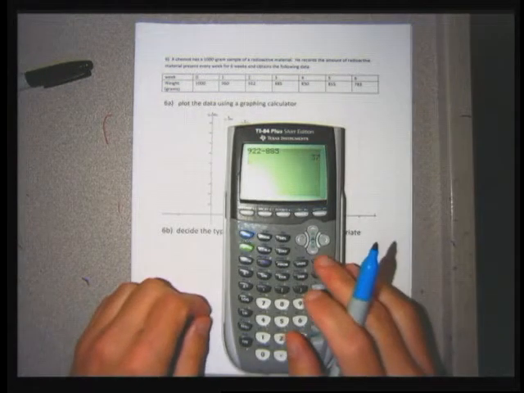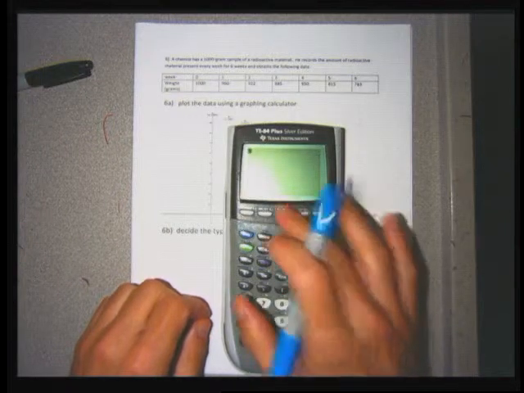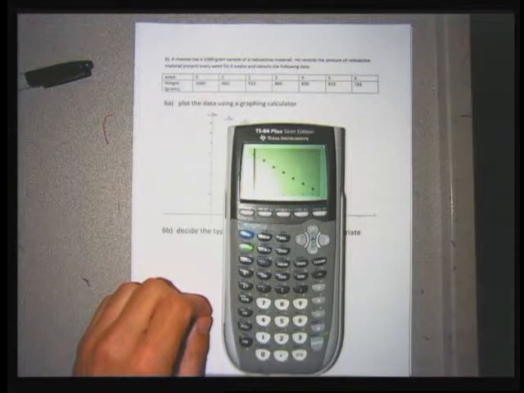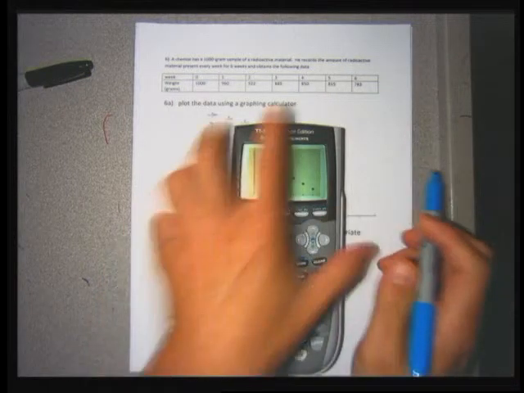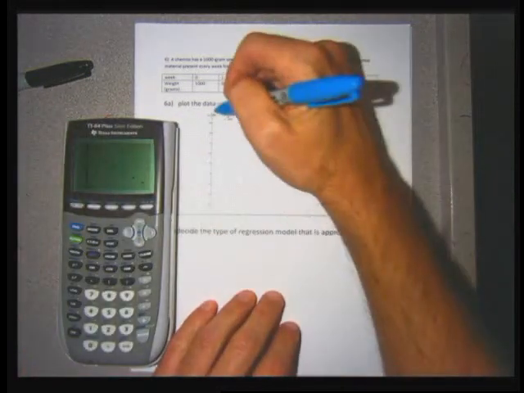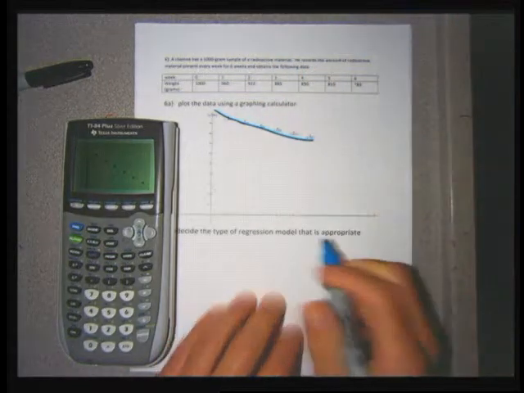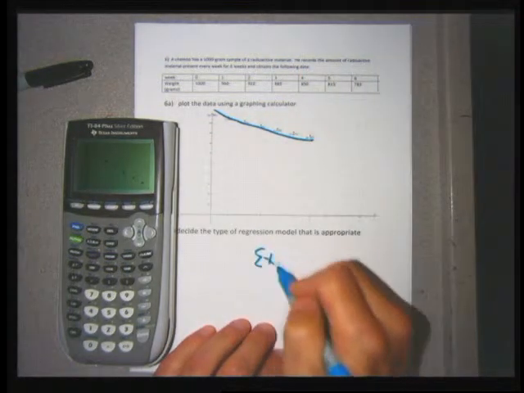But if you said linear regression, because when you hit zoom stat it looks like a line, I definitely couldn't fault you for that, because that looks linear to me. I don't even see the curve in this data. But there is supposed to be a slight curve to this data, and this is supposed to be something that could be modeled by exponential decay.